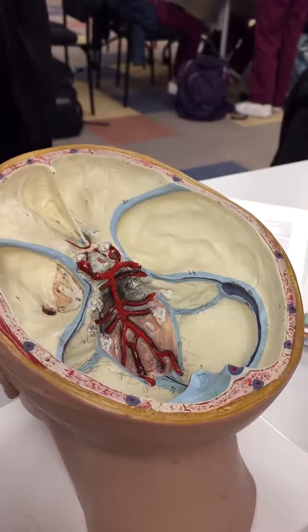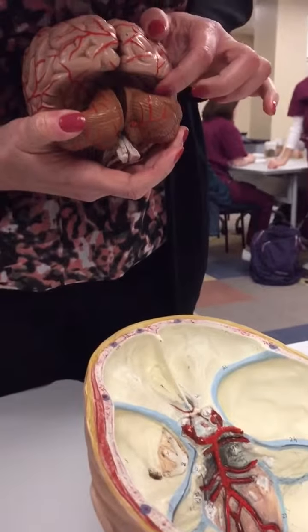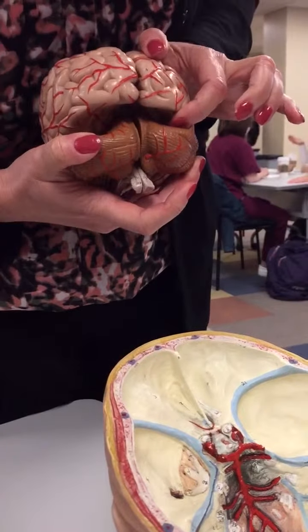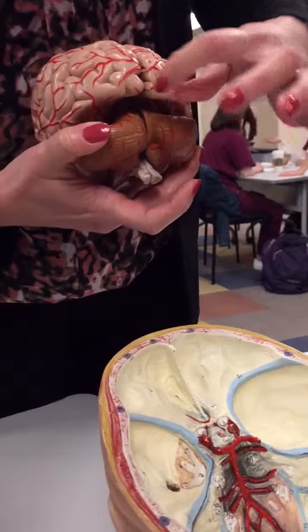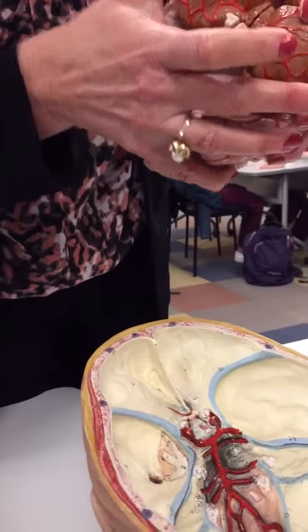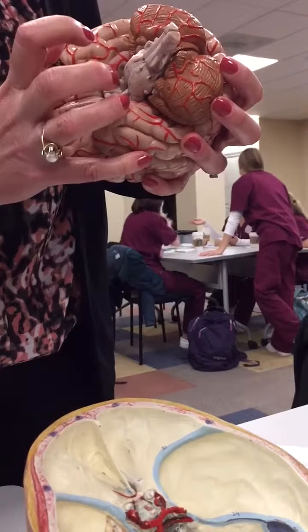So if he's using a model like this, the superior surface, these arterial branches here are going to be branches off of the superior cerebellum. Okay, so anything that's on this area is going to be superior cerebellar. And then this is posterior inferior, and anterior inferior, okay?